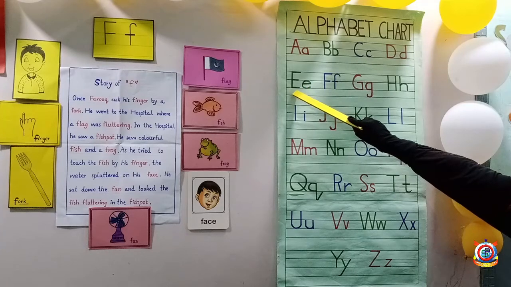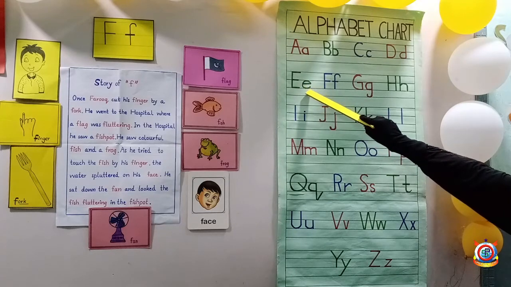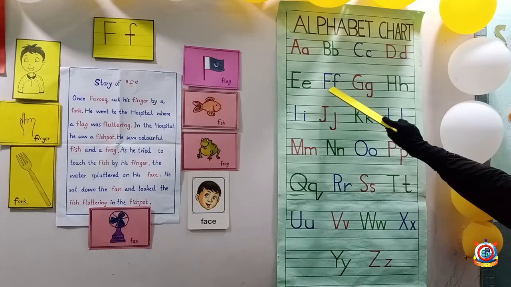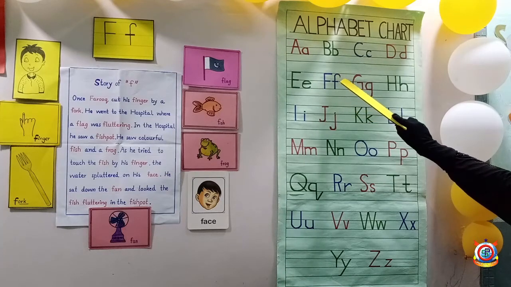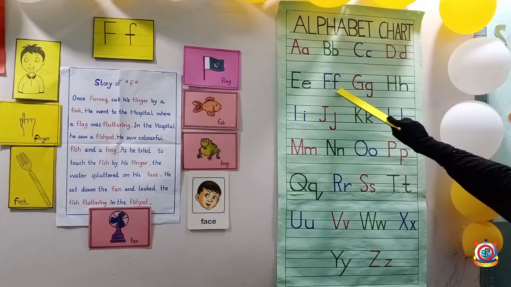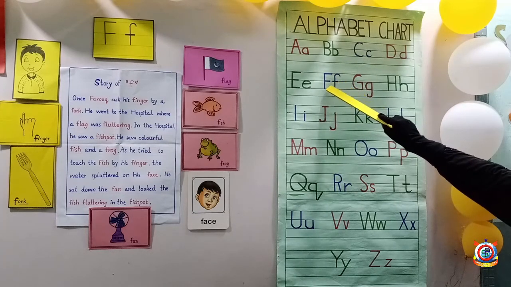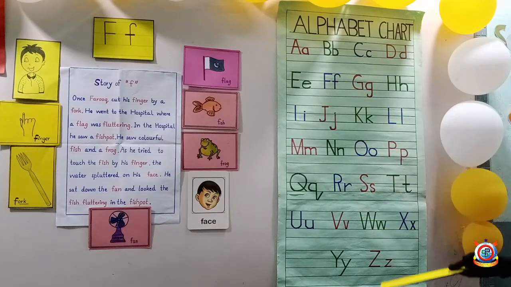E. E sound E. F. F sound F. F sound F. Okay students, now we will move toward the reading.